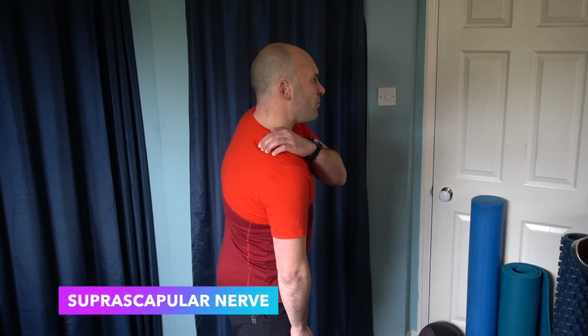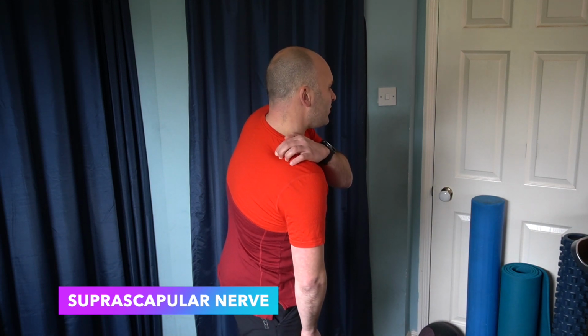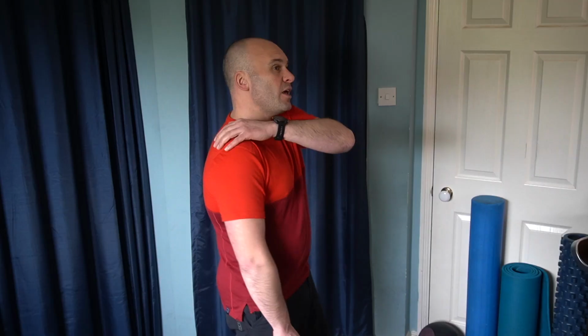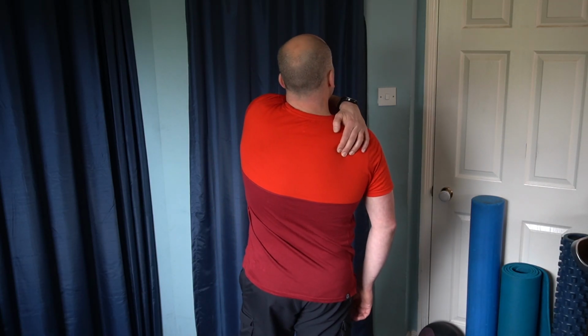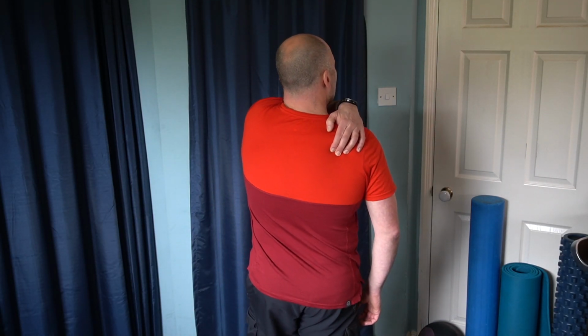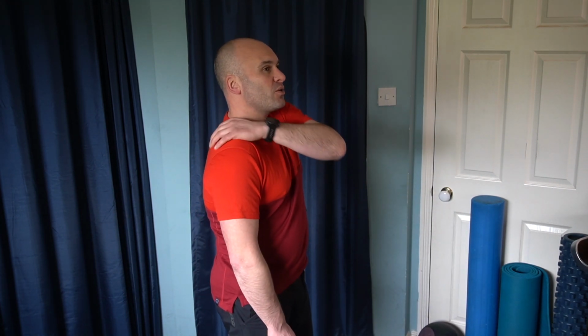The next one is your suprascapular nerve. So that supplies the muscle called supraspinatus, which is located up there in a little groove in the shoulder blade. A common pain referral pattern for that is up into the shoulder as well. It also supplies your infraspinatus muscle, which is on the back, so it's one of the rotator cuff muscles. So again, any pain around there, into the shoulder, back of the shoulder and top of the arm, have a look at the glides in the video below.